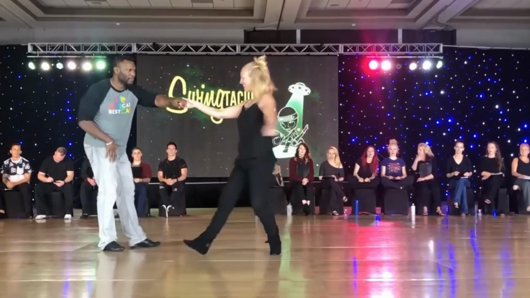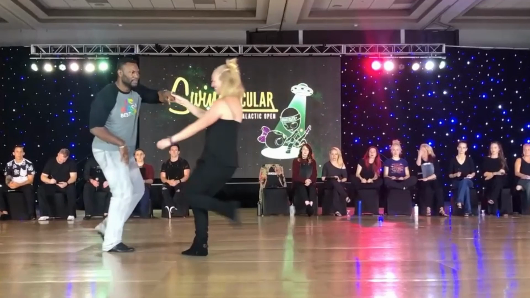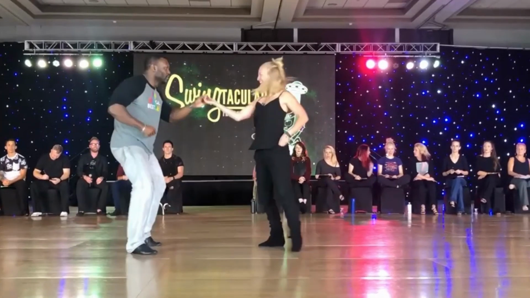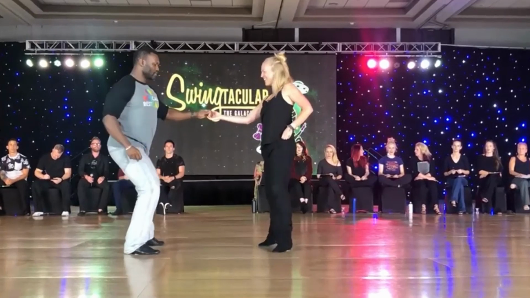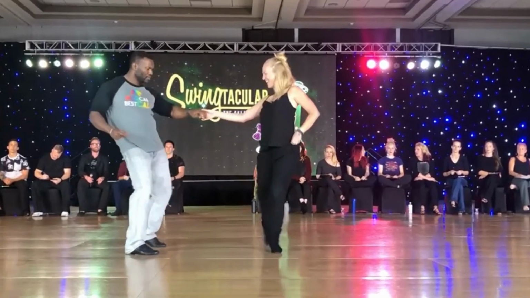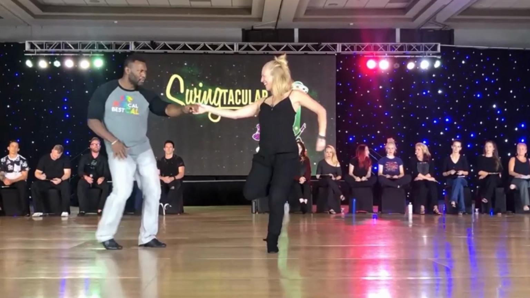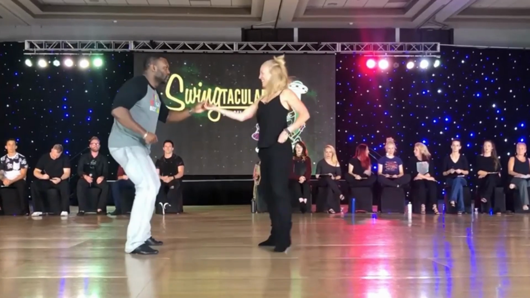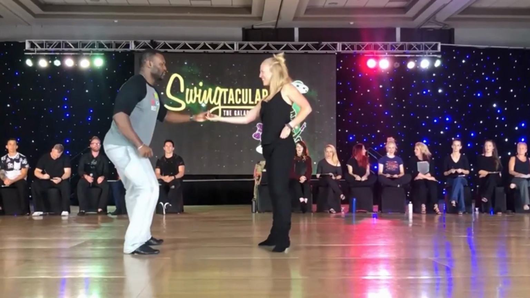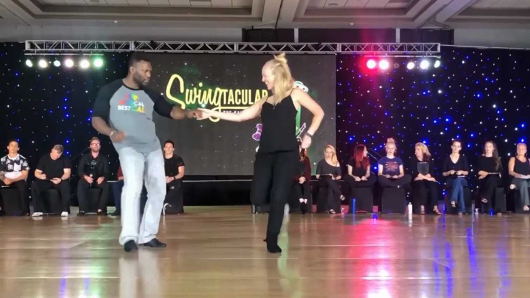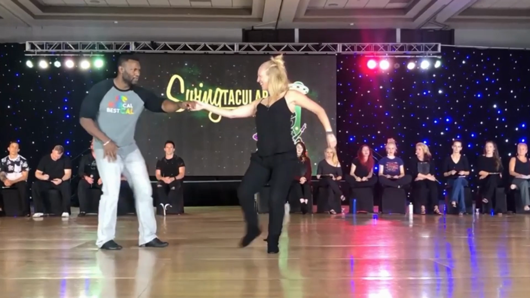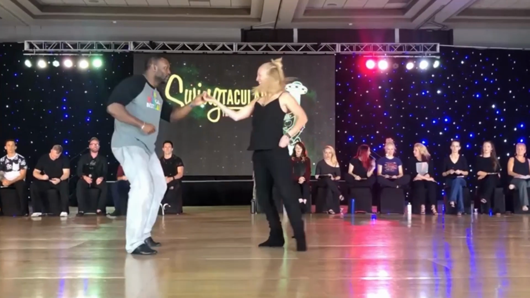We're first looking at really the handhold that is happening. And you can really see, first of all, Nick has his hand up on top of Courtney's. So it makes it easier to change the direction of the connection a little bit.